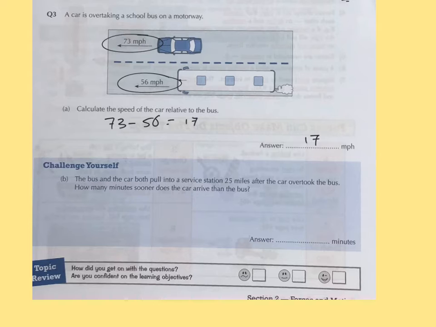Challenge yourself. The car and the bus both pull into a service station 25 miles after the car overtook the bus. How many minutes sooner does the car arrive than the bus? The car has to travel 25 miles and it's travelling at 73 miles per hour, so it's going to take 0.343 hours to get there.